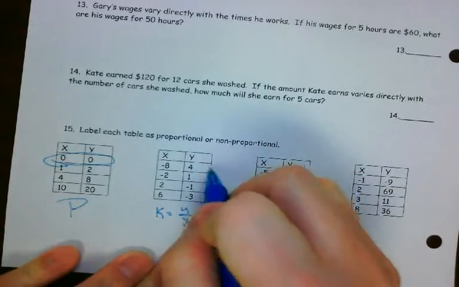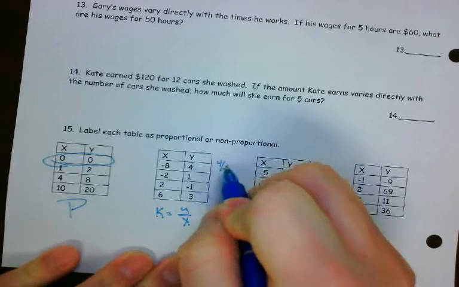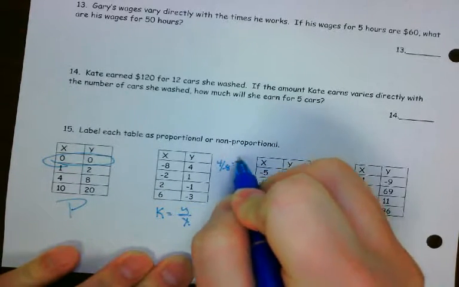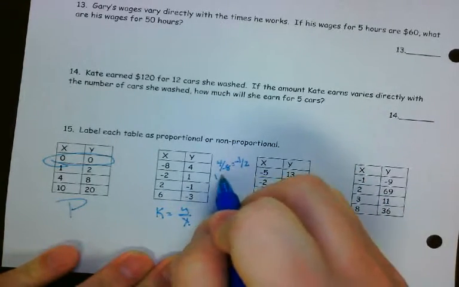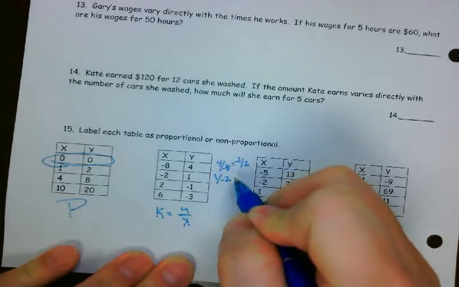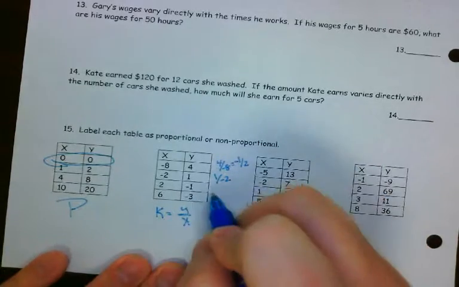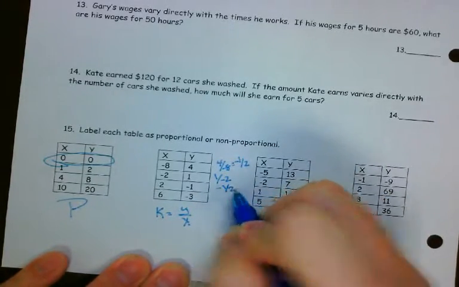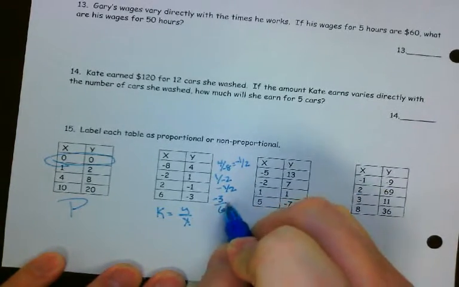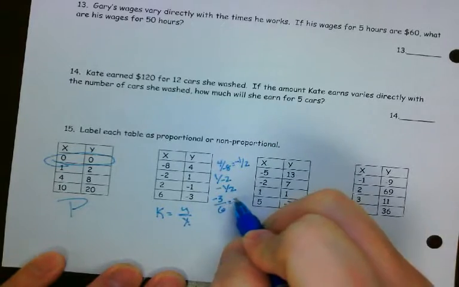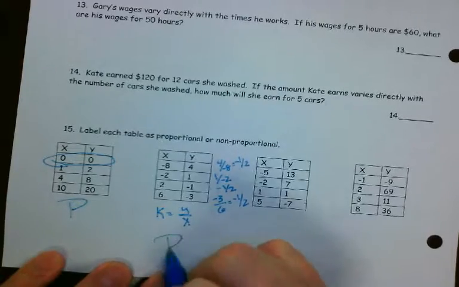So when I do this, my first point, if I take 4 divided by negative 8, that simplifies to negative 1/2. Is that true for the second point? 1 divided by negative 1/2, are they the same? So far it's varying directly, right? I've got the same slope with the points. Let's try the next one. What about negative 1 over positive 2? Is that the same? And then the last one, negative 3 divided by 6. What do I get? Negative 1/2. So is this table proportional? Yeah, you would tell me it's proportional.